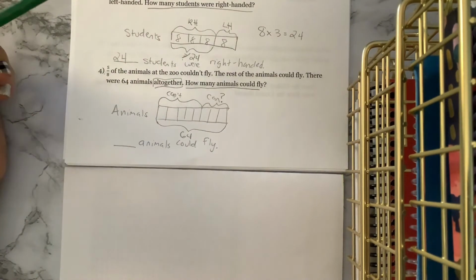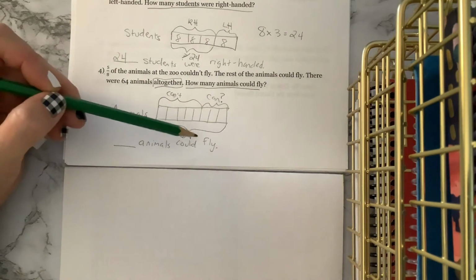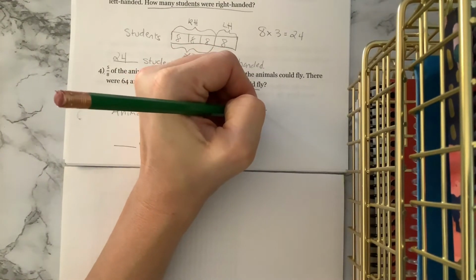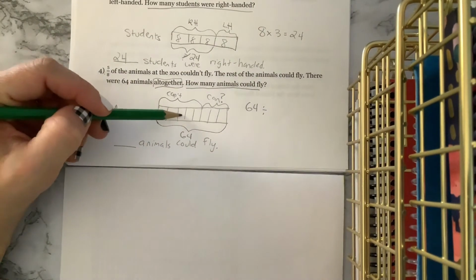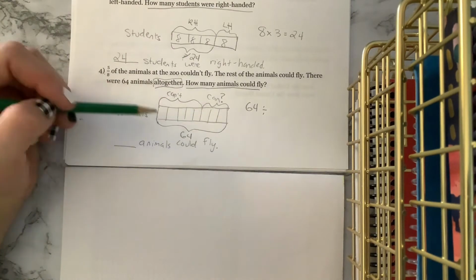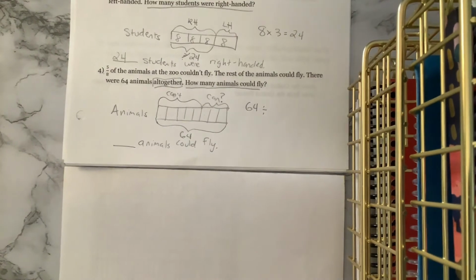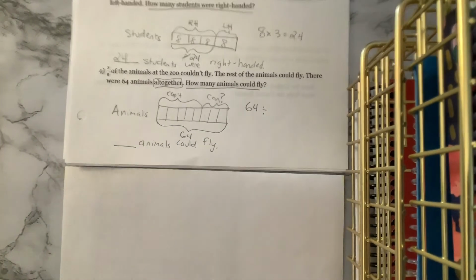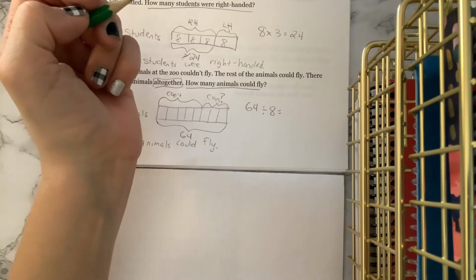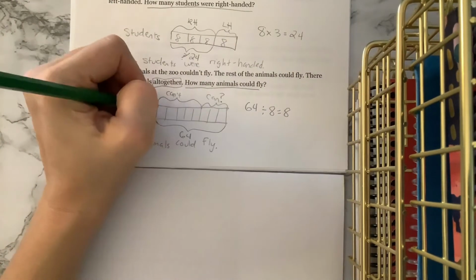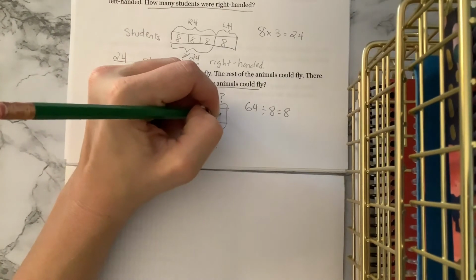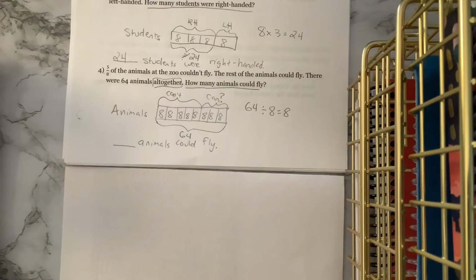So we look at our known amount. Our known amount here is 64. And we need to divide in order to find out what each box is. So what do we divide by? If we know what 8 boxes are and we want to find out what one box is, how do we do that? Yep, we have to divide by 8. So 64 divided by 8 is 8, which means that each of these boxes is equal to 8.